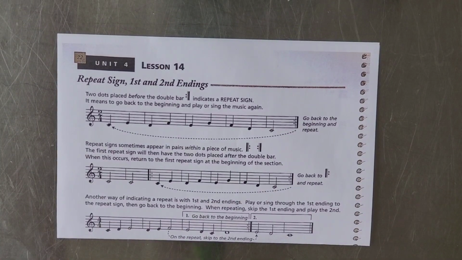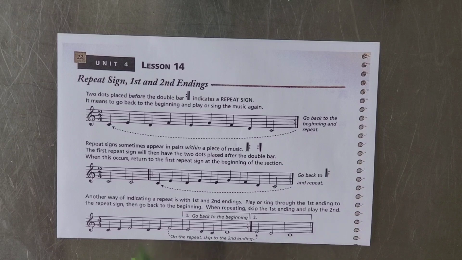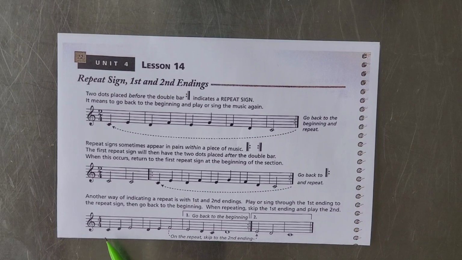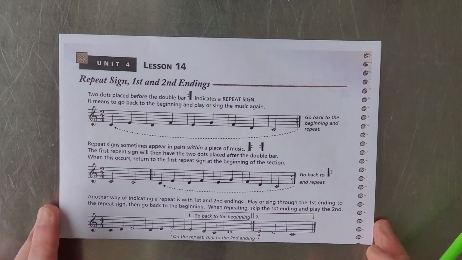Common uses for first and second endings. A lot of times in music, the first parts of phrases are the same, like here. And then you'll hear a variation on the second half of the phrase the second time around. So it's really useful for repeating themes that just have slight variations at the end of music.